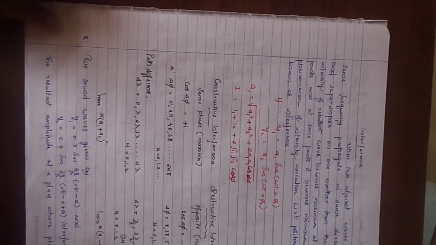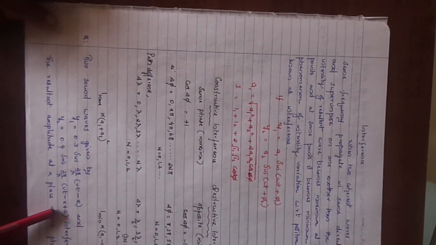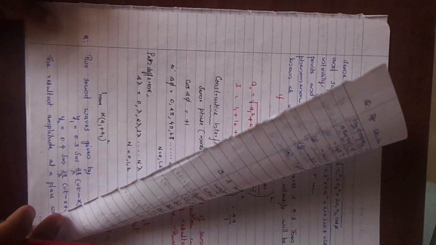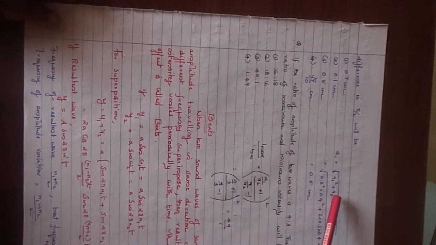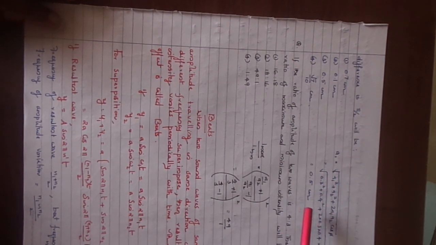We can move on with one question. Two sound waves are given. The resultant amplitude at a place where... you just need to know the phase difference. It is theta, then you can just substitute. The resultant amplitude is root of a1 square plus a2 square plus 2 a1 a2 cos phi. They are with a phase difference of pi by 2. Simple answer.